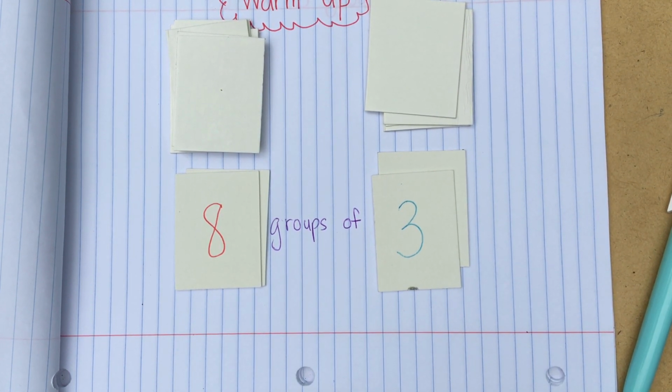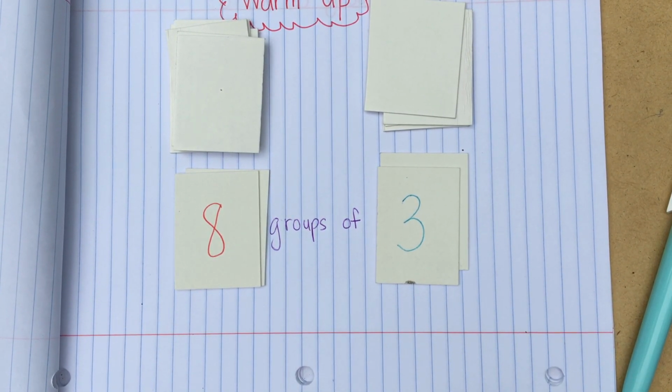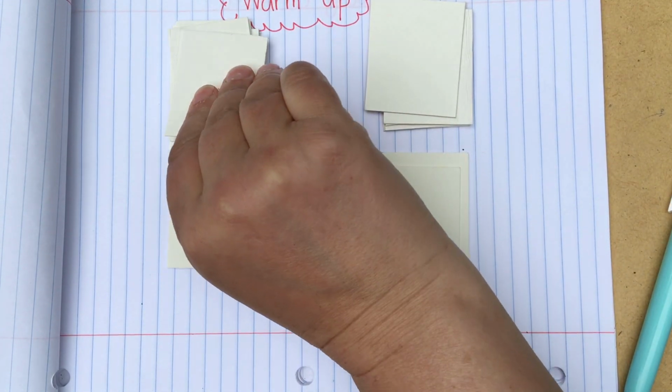But did you see how in the moment I was like, wait, what am I skip counting? And I had to look back at the digit. You might have that happen to you too. This next one you're going to do all by yourself.